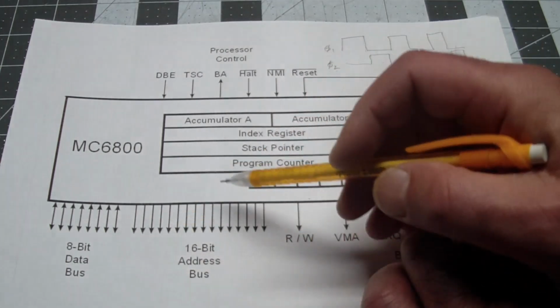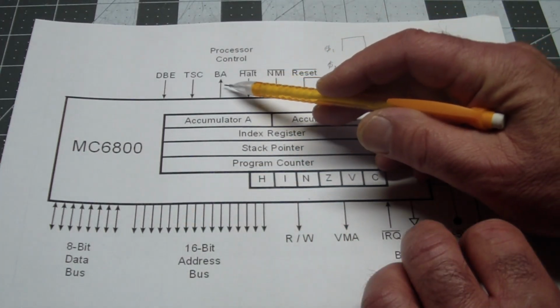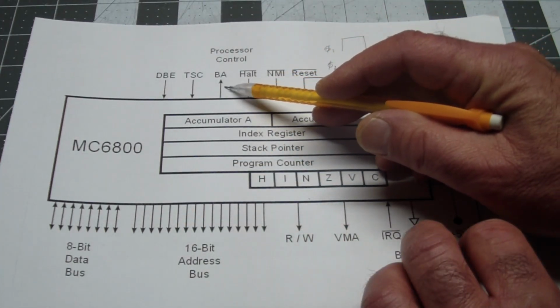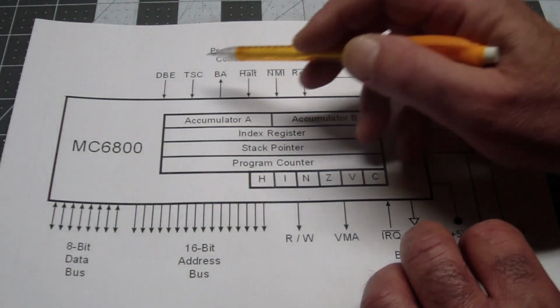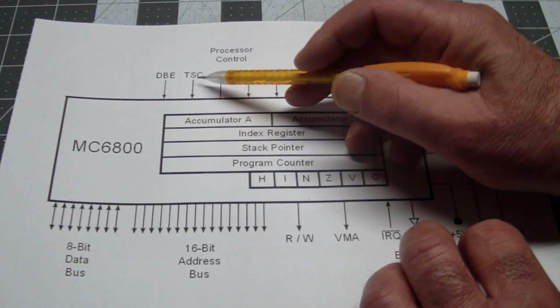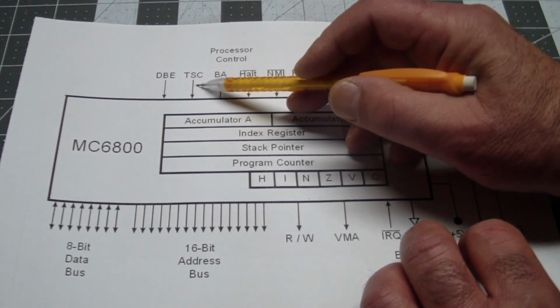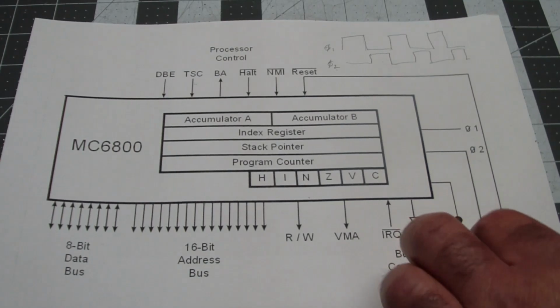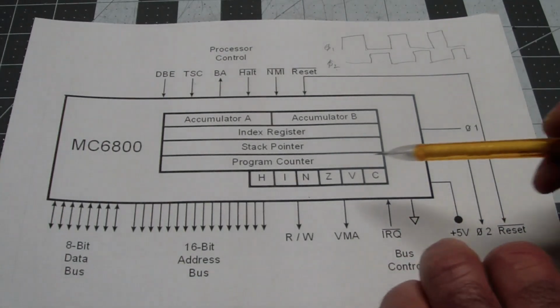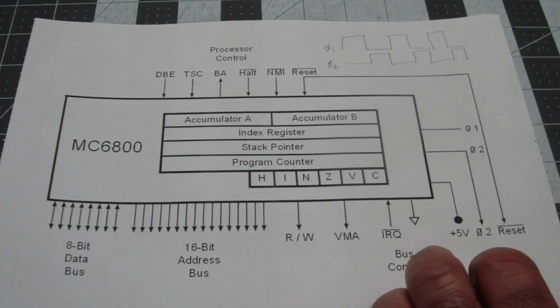Somehow it lets you control what we do with the halt and bus available signals, but under normal circumstances it's more of a debugging thing. It is permanently tied high and becomes a non-issue. So now you know what the hardware signals do.